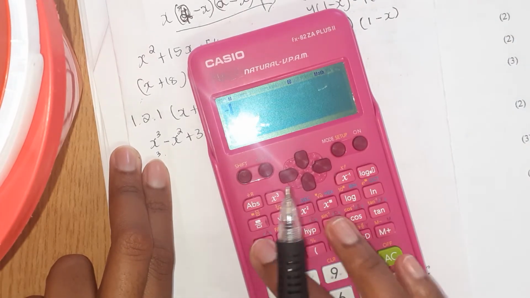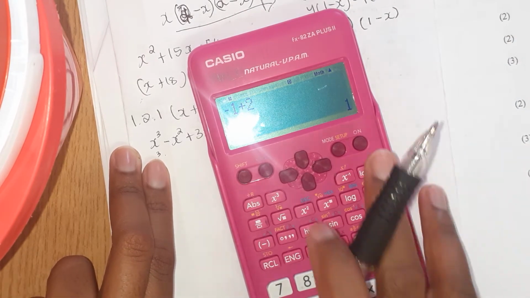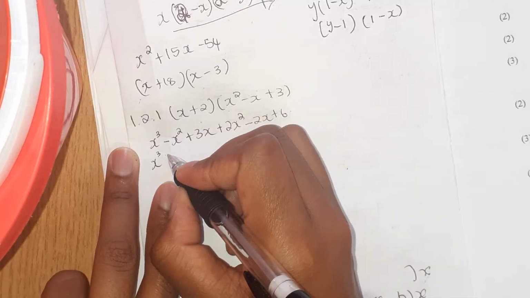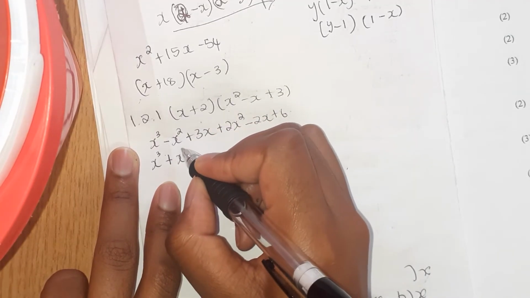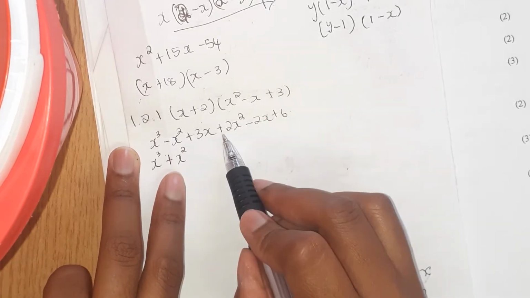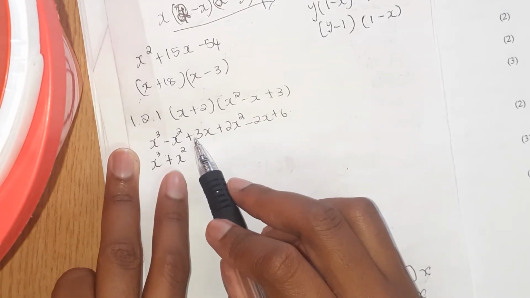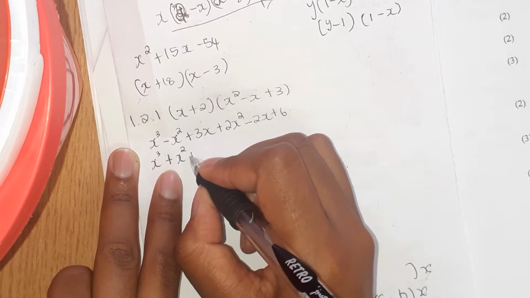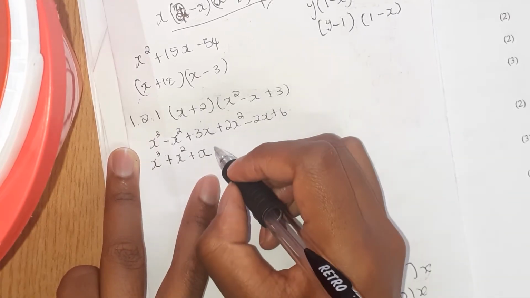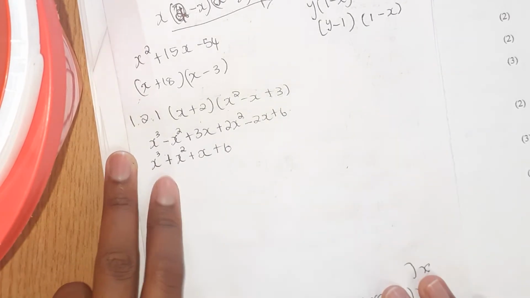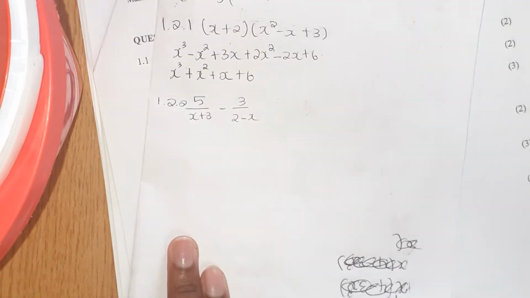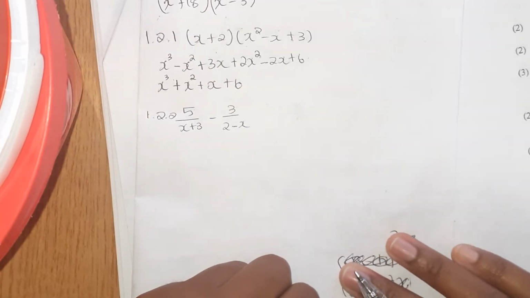In your calculator you say negative 1 plus 2, and that will give you 1. So we will have plus x squared, because there's only 1 that will be left, and then we have 3x minus 2x, and that will be plus x plus 6, and we cannot go any further. This is the answer.